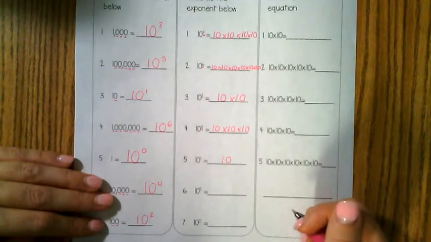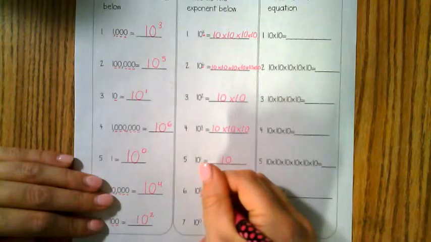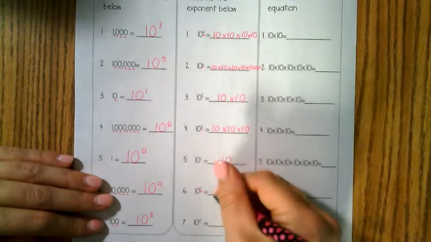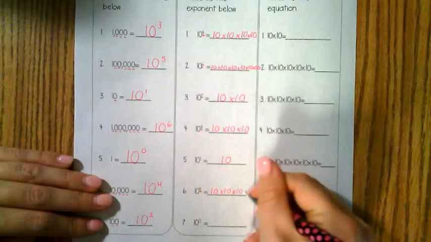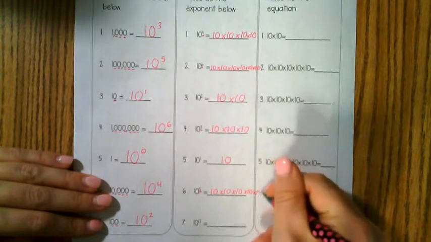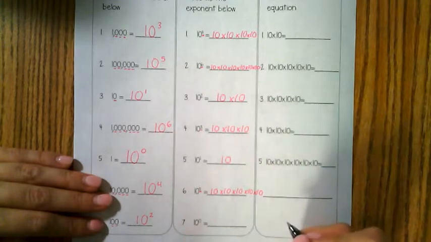Number 6 is 10 to the 5th power. That 5 tells us we need 5 tens. 1, 2, 3, 4, 5. And the last one, 10 to the 0 power.